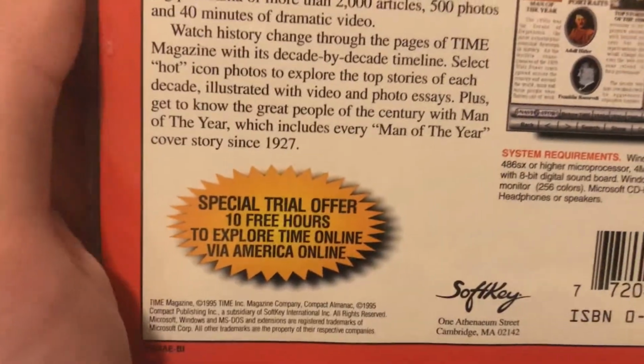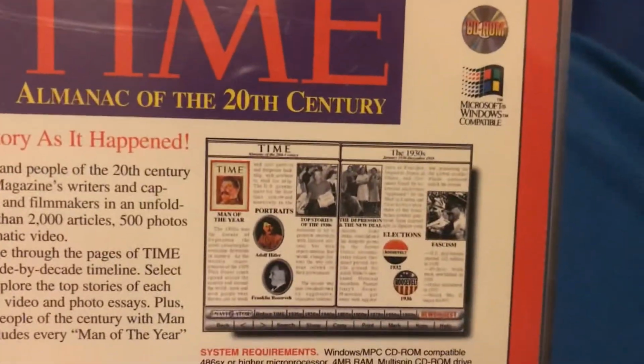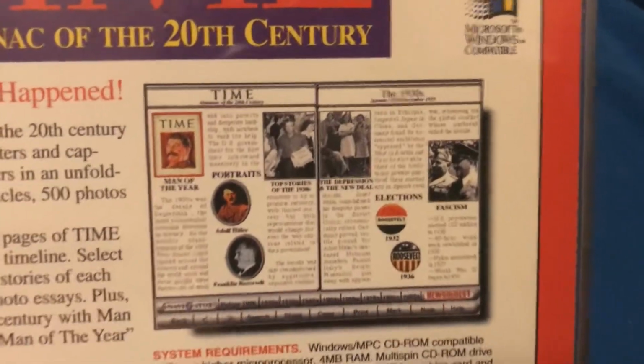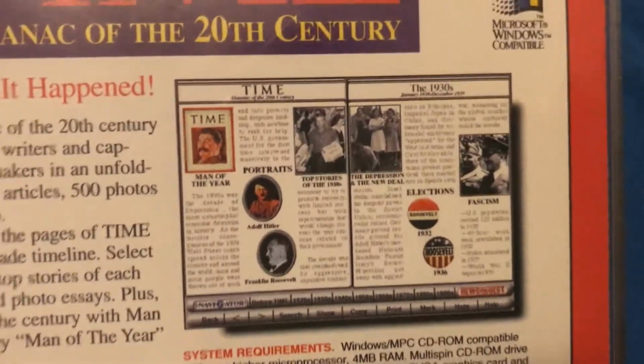Special offer of AOL. Yeah, here's a screenshot from the software we'll be looking at. It looks slightly different from the Multimedia Almanac, but yeah, that's it for that visual case. Let's see what's on the CD. There we go.